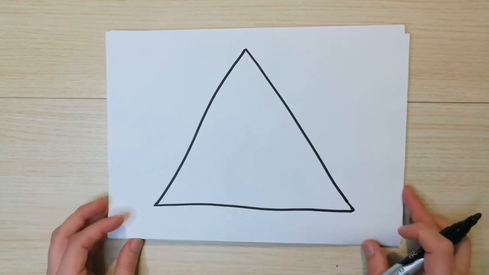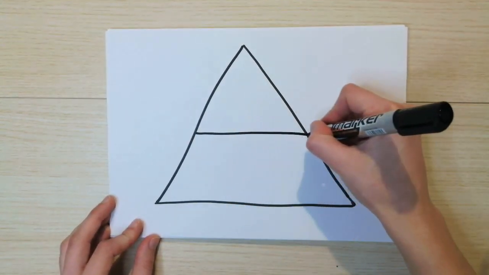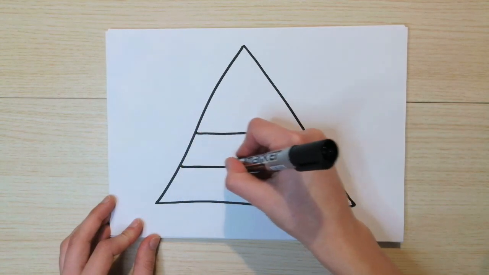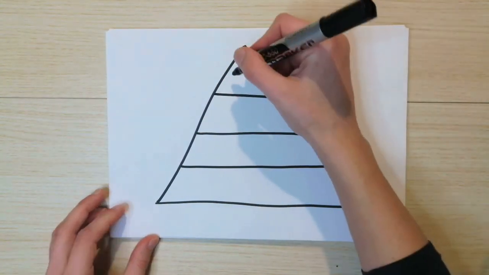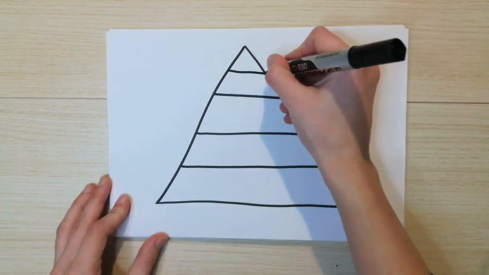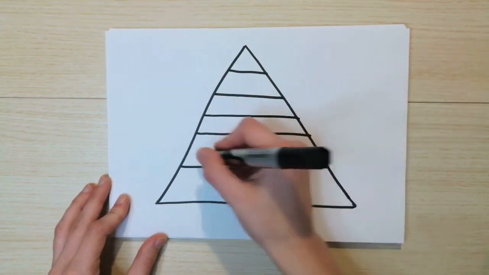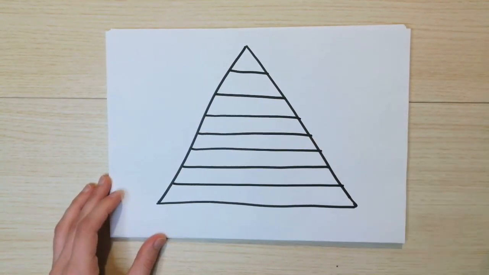Then we need to divide this pyramid in half. Then those halves in other halves. And each one of these areas in half again. So we are going to have 8 layers.